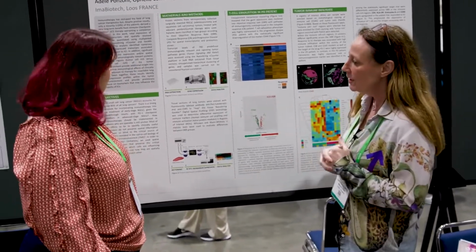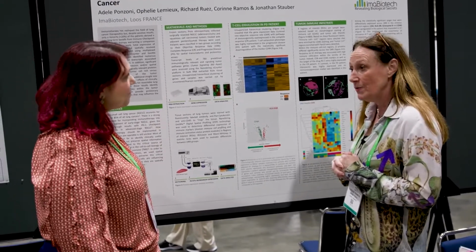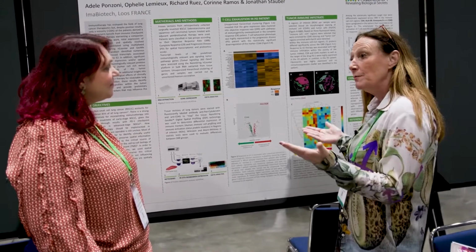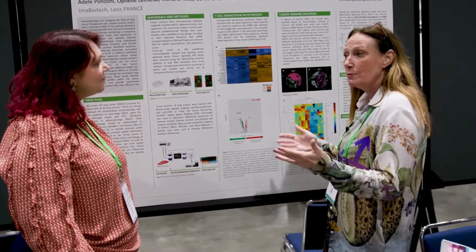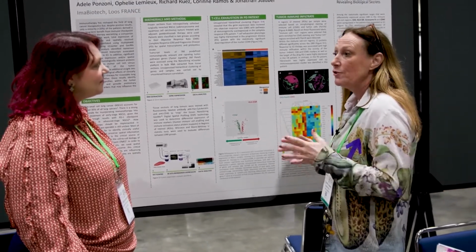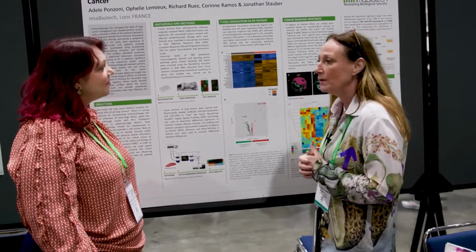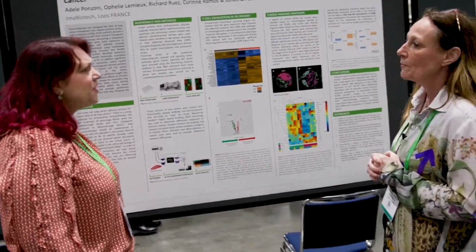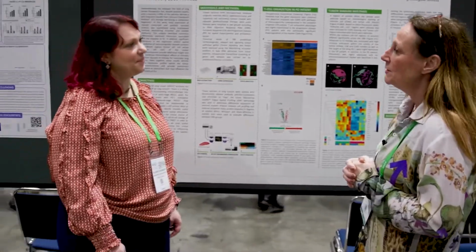We used non-small cell lung cancer tissue, where we correlate the spatial transcriptome activity to the response to the therapy. That was the PD-1 therapy those patients received. Was that pembrolizumab? Exactly, that was an anti-PD-1 therapy.